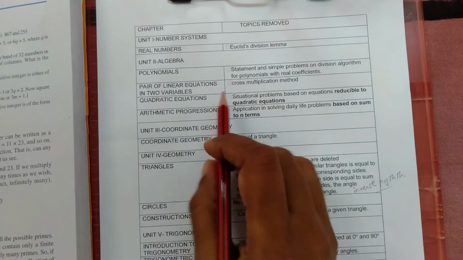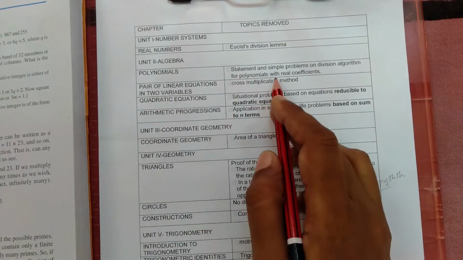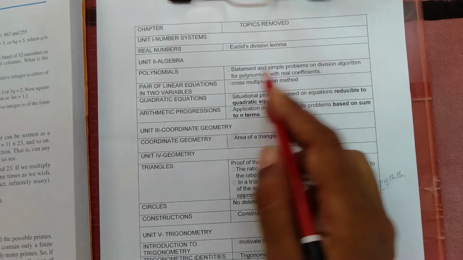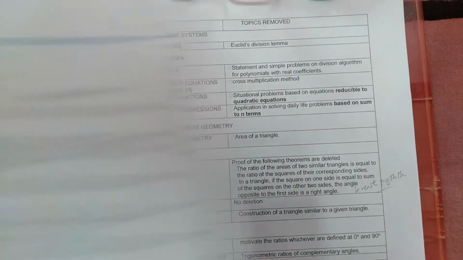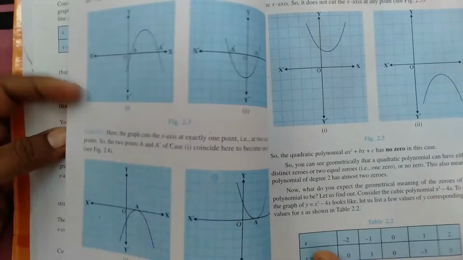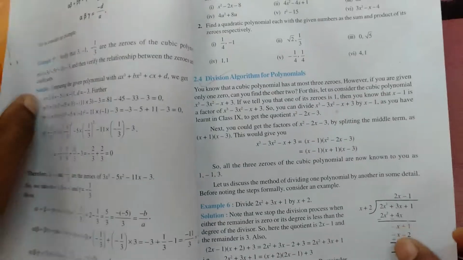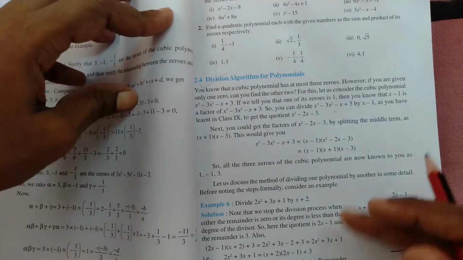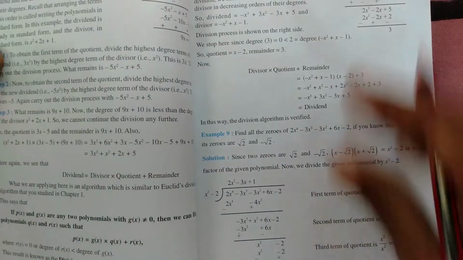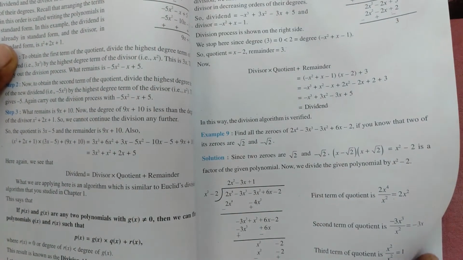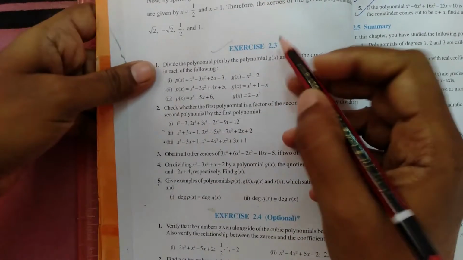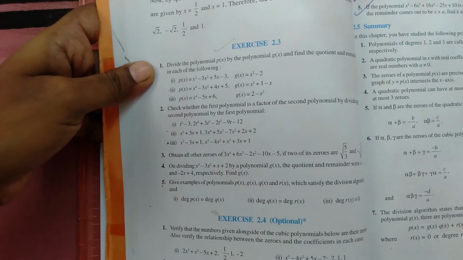Okay, so the next one is polynomials: statement and simple problems on division algorithm for polynomials with real coefficients. Here, the division algorithm for polynomials, the entire portion from here, you have only till exercise number 2.2. From here on, there is no need for you to do the division problems. So exercise number 2.3 is fully omitted. Even the word problems related to that are omitted.